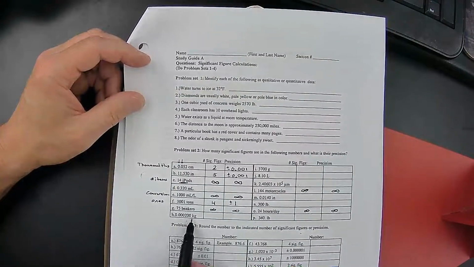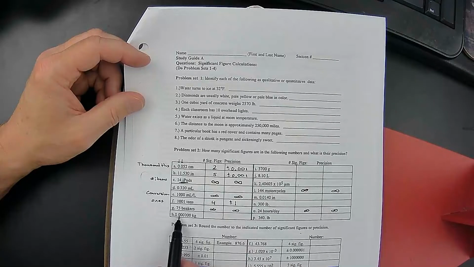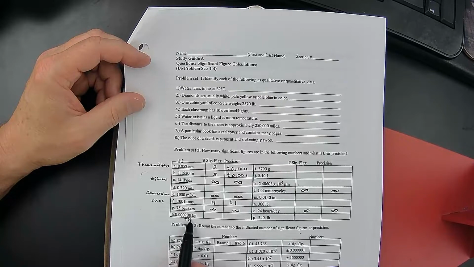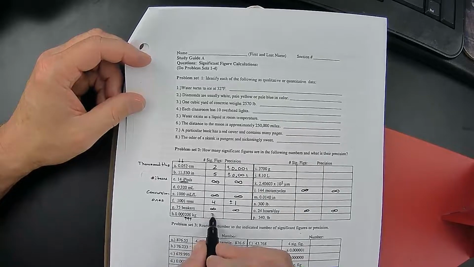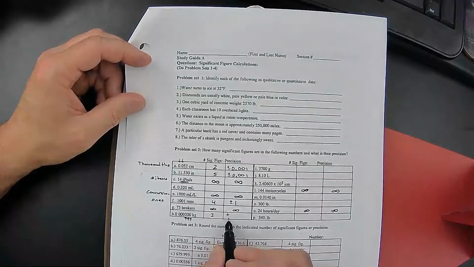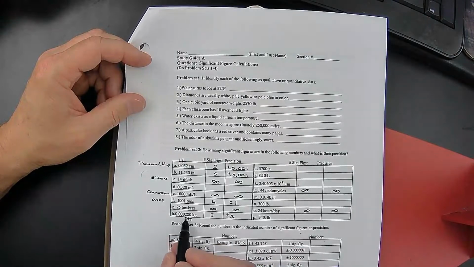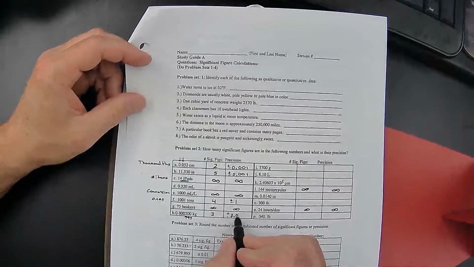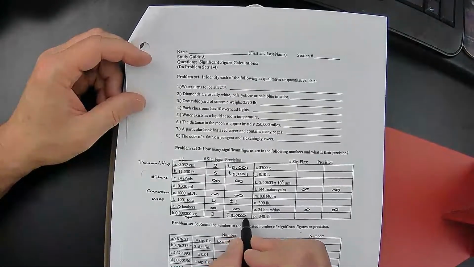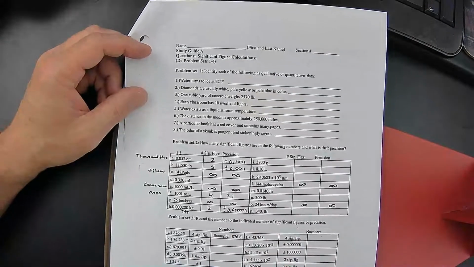Notice this. All of these leading zeros do not count, but trailing zeros to the right of the decimal count, so it's 6 significant figures, and then it's plus or minus 0.1, 2, 3, 4, 5, and then the 6th one. 1, 2, 3, 4, 5, and the 6th one.